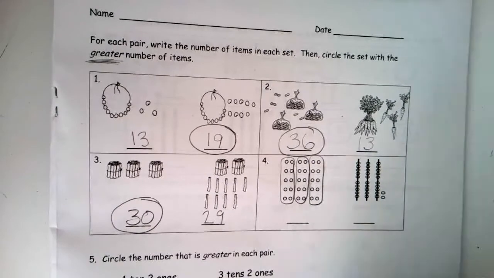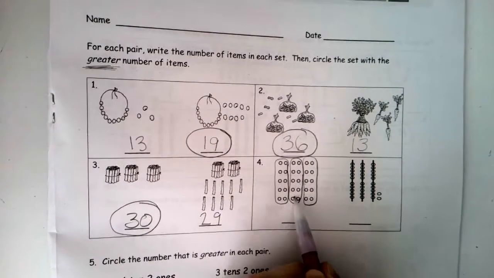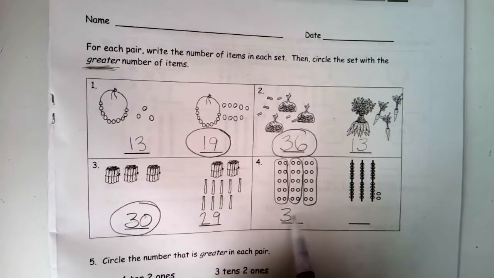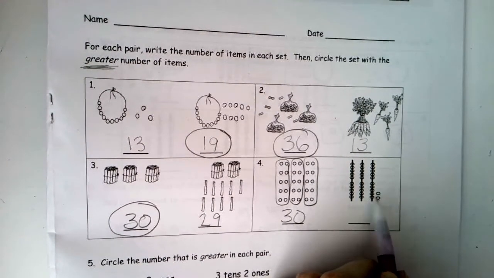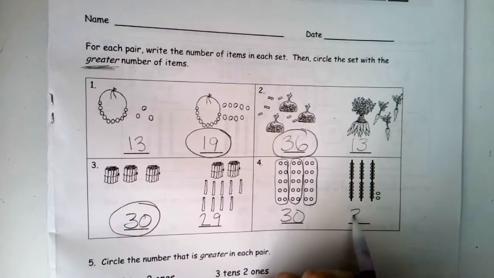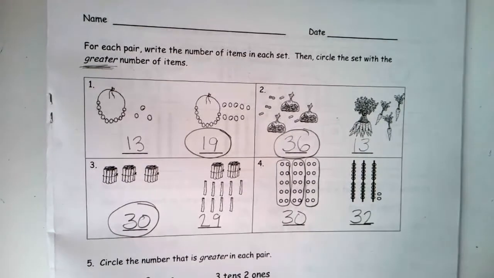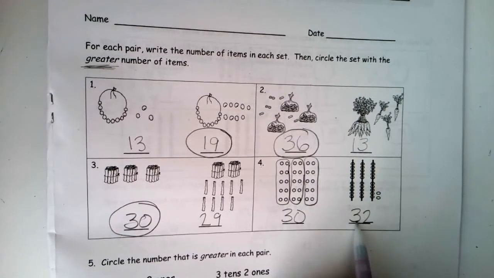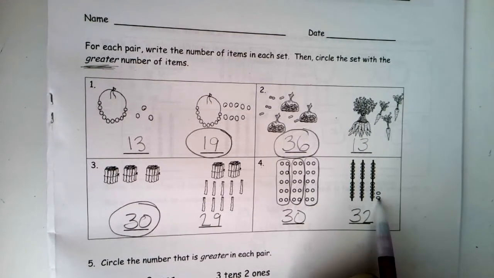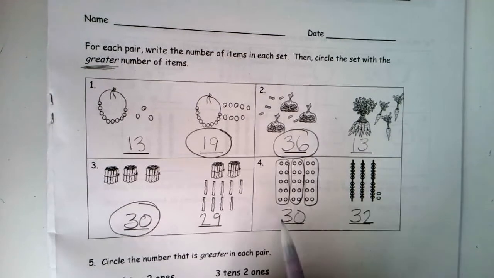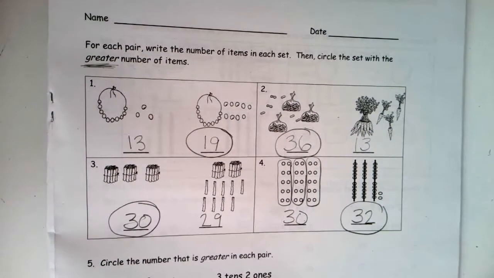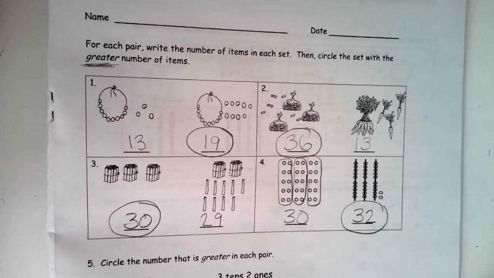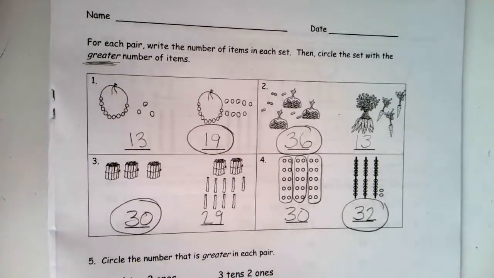Then on number 4, you have 10, 20, 30 again. And then you have 10, 20, 30, 31, 32. 3 tens too. They both have 3 tens. But this one has a little extra, 2 more ones. This one has no ones. So 32 is the greater number. If you got those, great. Give yourself a big pat on the back. Let's take a look.